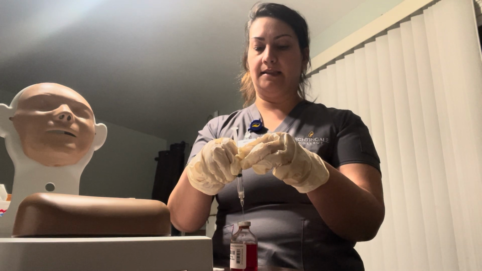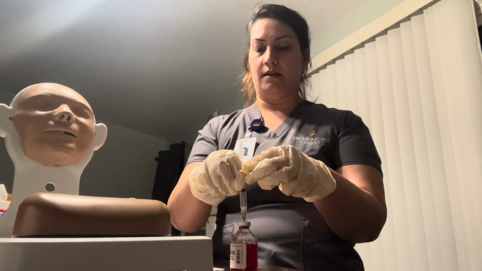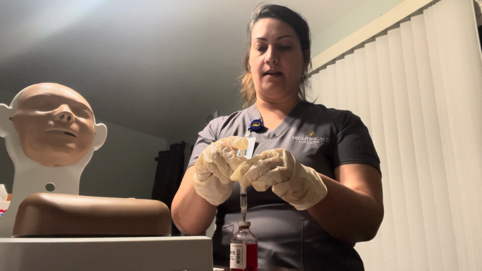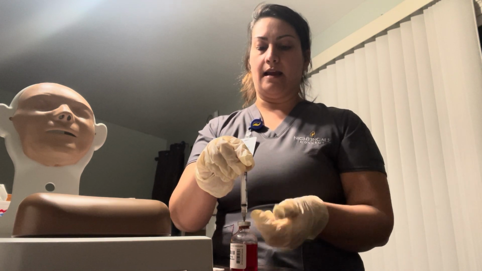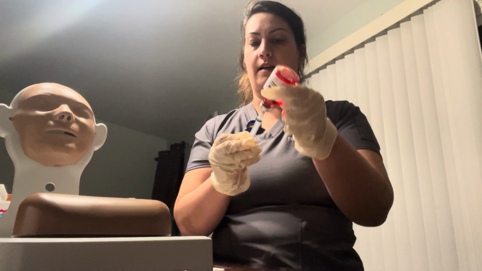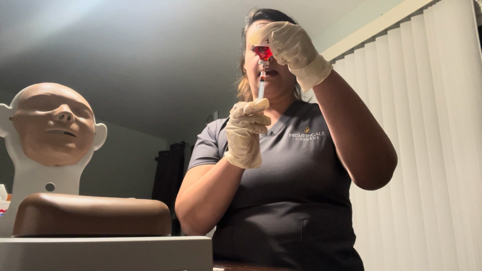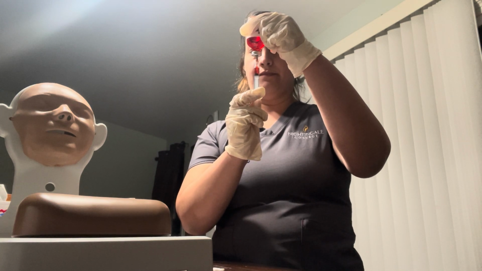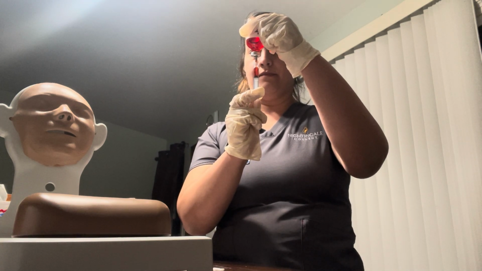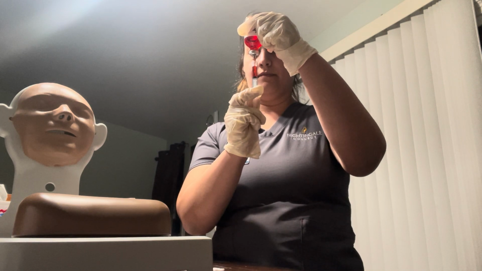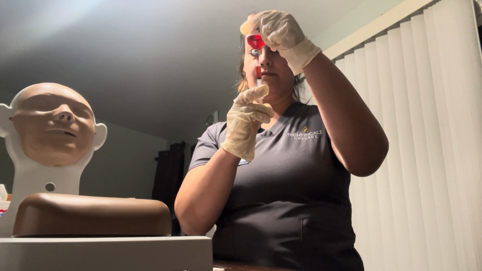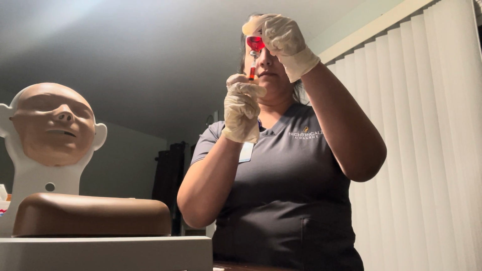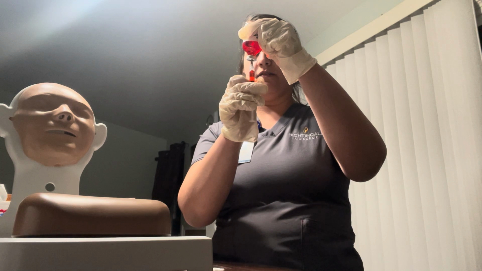I will place the needle in my vial. I will put the air back in, and I will pick up my vial upside down, and I will draw up my medication. I will tap to make sure that there are no bubbles.